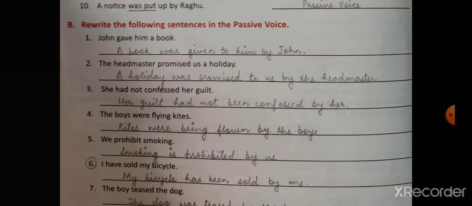John gave him a book. A book was given to him by John. The headmaster promised us a holiday. A holiday was promised to us by the headmaster. She had not confessed her guilt. Her guilt had not been confessed by her. The boys were flying kites. Kites were being flown by the boys.